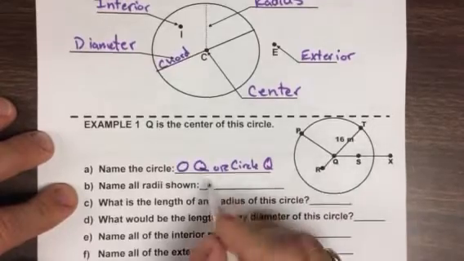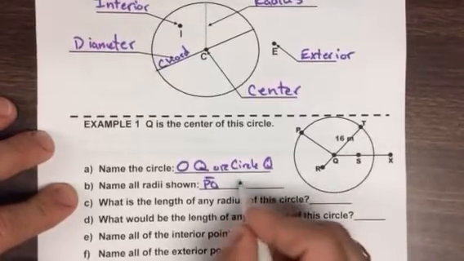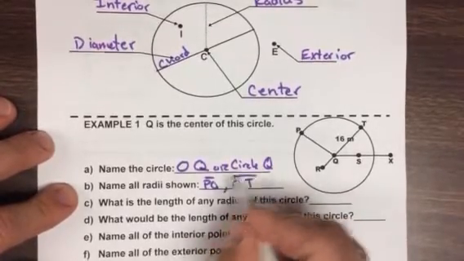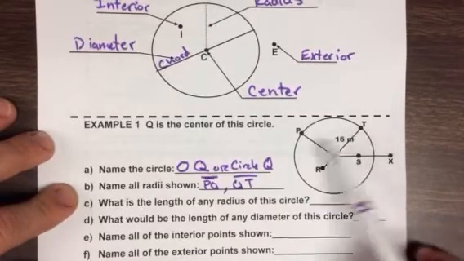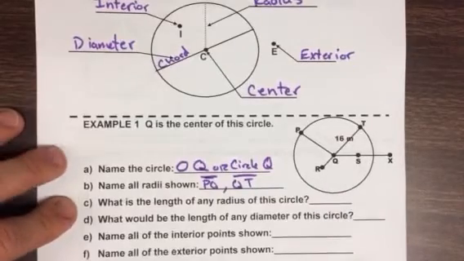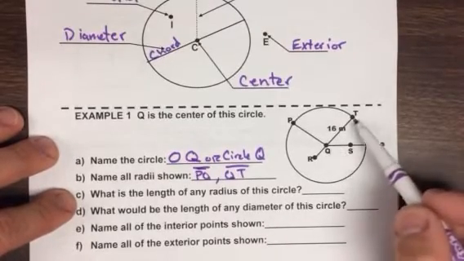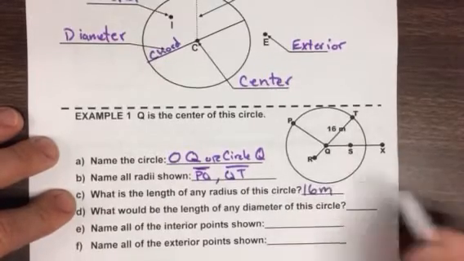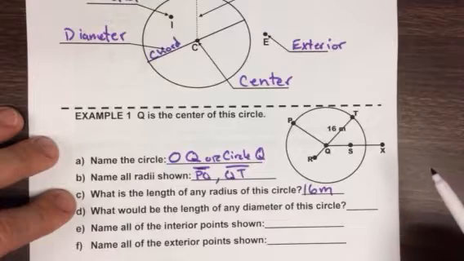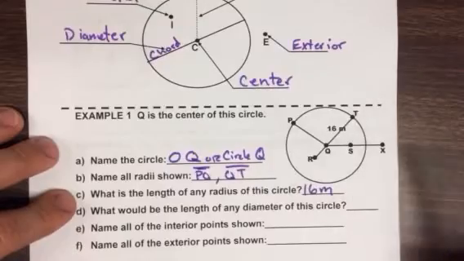Right now I see segment PQ. I see segment QT. And those are the only two that have a point at the center and on the circle. So those are the only two radii that I have. What is the length of any radius of this circle? Well, they've already got one marked. QT, they tell me, is 16 meters, which means that every radius is going to be 16 meters. That's the definition of a circle. From the center to the edge is the same all the way around.